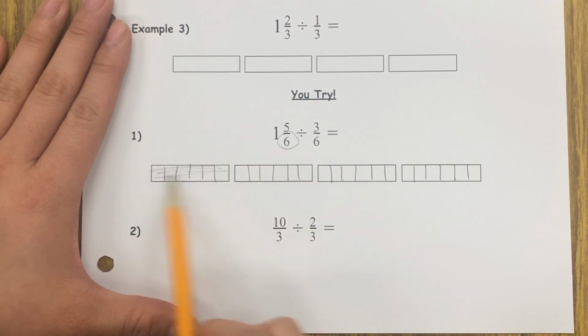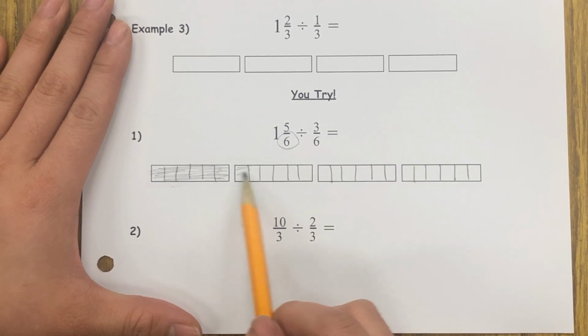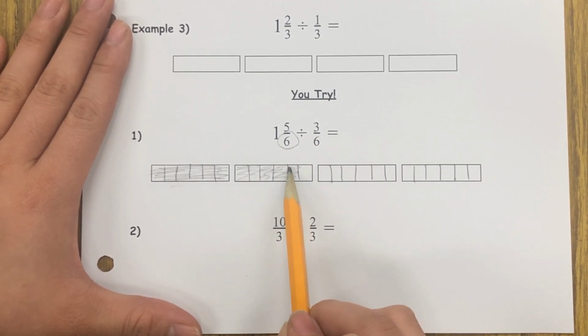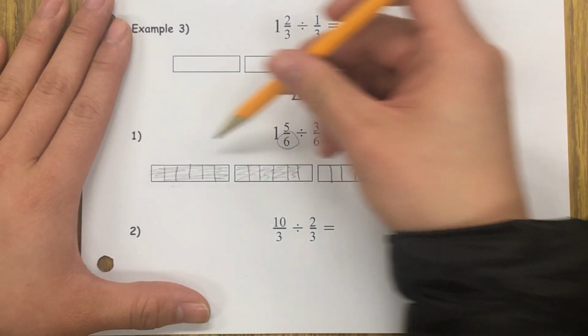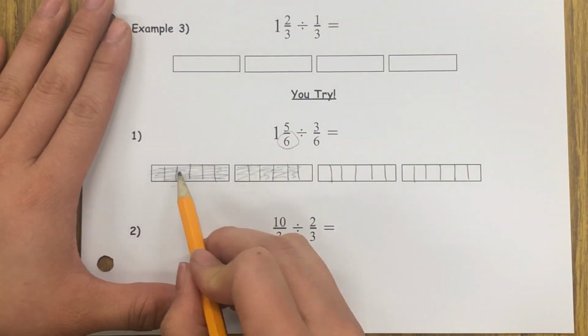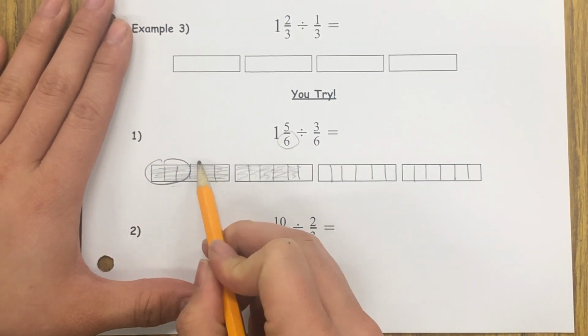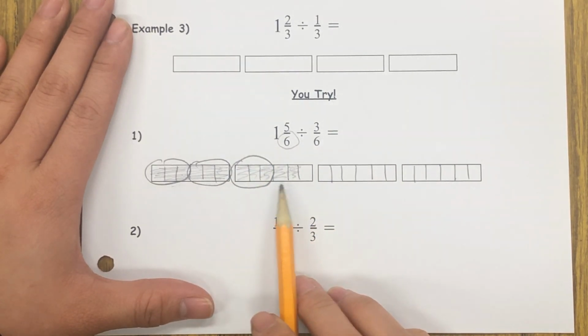So really just 1 whole and then 5 more pieces. 1, 2, 3, 4, 5. Okay? And I want to know how many groups of 3/6 I can pull out from 1 and 5/6. So 1, 2, 3. Here's one group of 3/6. 1, 2, 3. Here's another group. Here's another group. And then I can't make a full group with this, right?